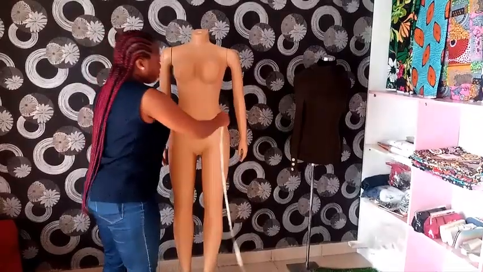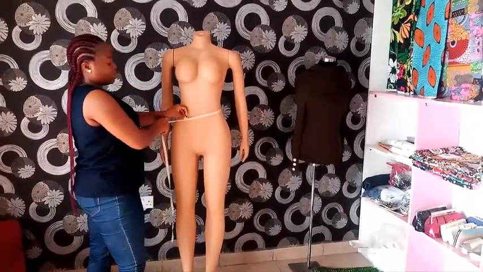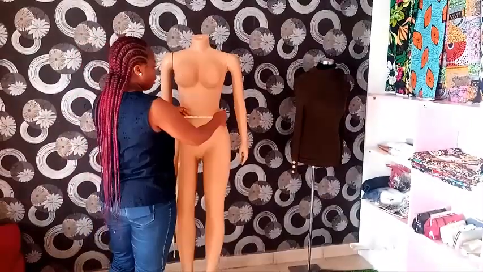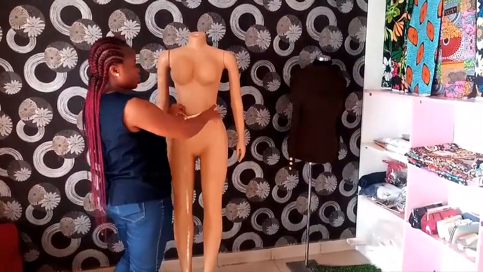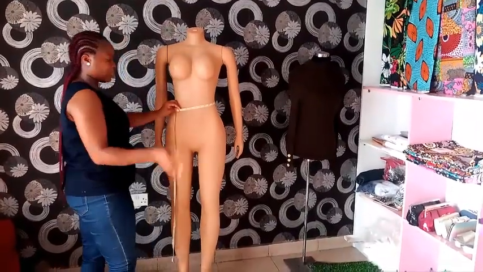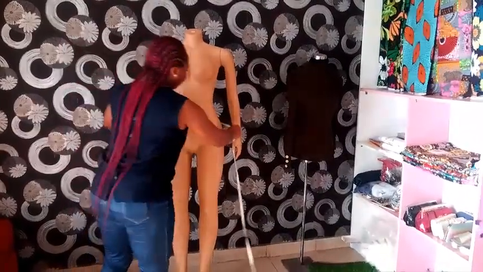Okay, then the normal waist, where the person puts a skirt or trouser, you take the normal waist circumference as well, placing the tape rule around the waist and ensuring that it's comfortable for the client. That's the normal waist measurement.